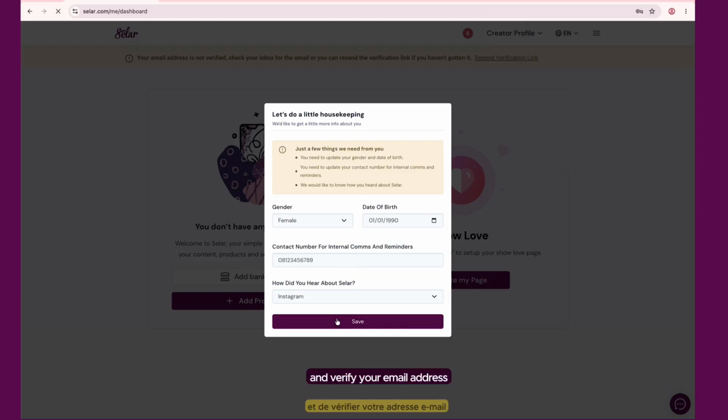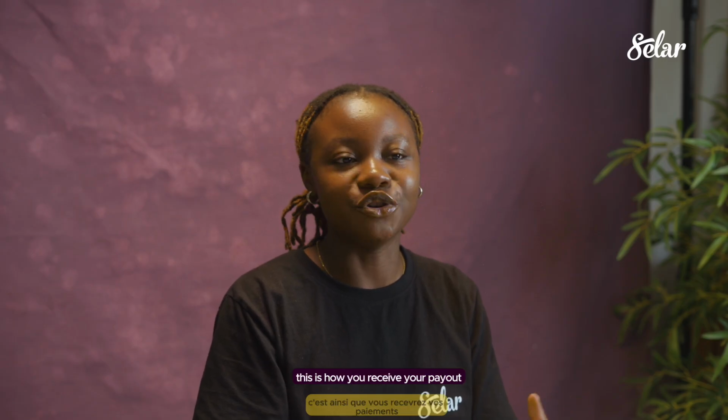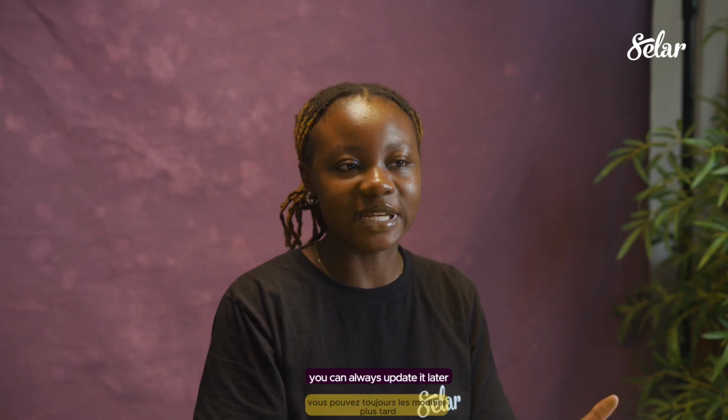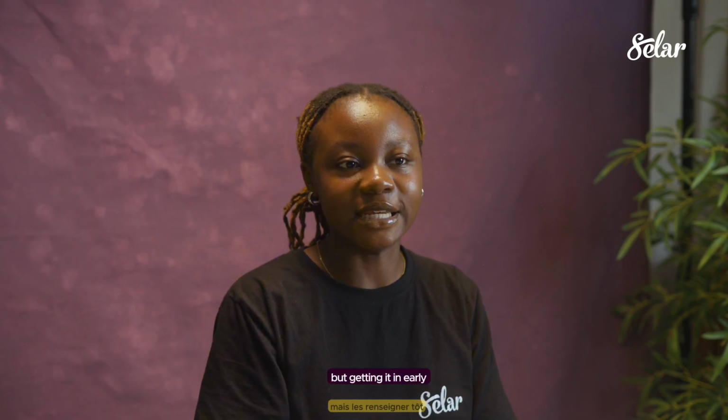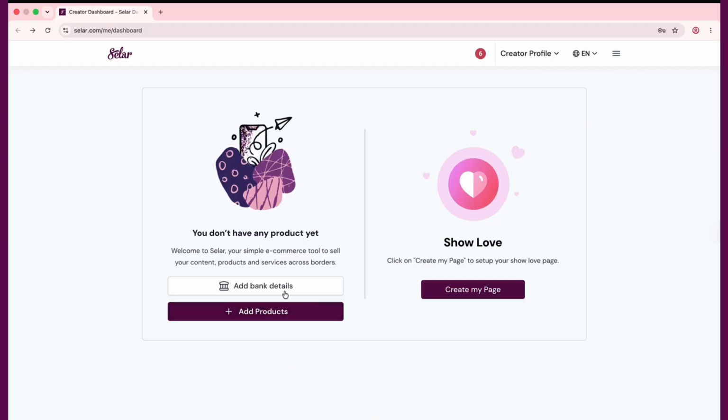Once you're in, Selar will prompt you to fill in some basic information about yourself and verify your email address. Once your account is set up, the first thing Selar will ask you to do is add your bank account details. This is how you receive your payouts, so go ahead and fill that in. You can always update it later, but getting it in early means you are ready to receive money the moment your first sale comes in.